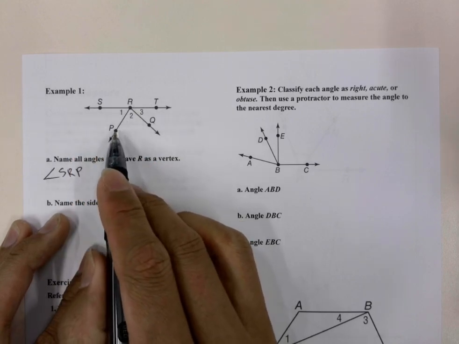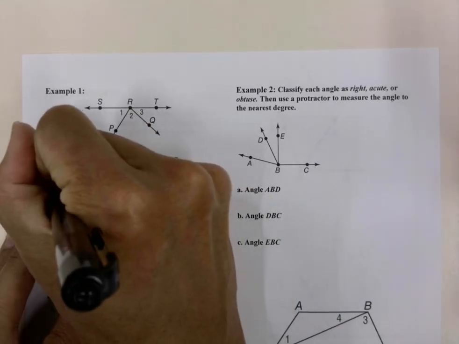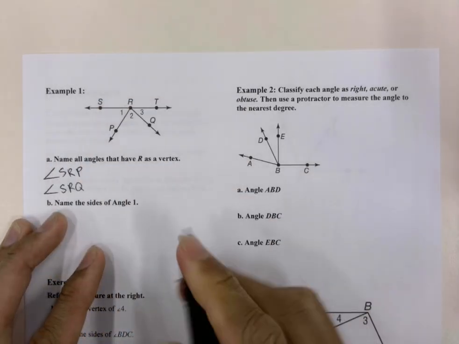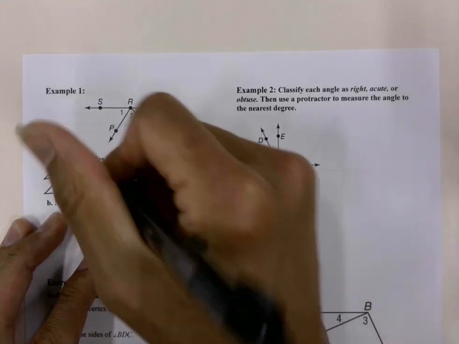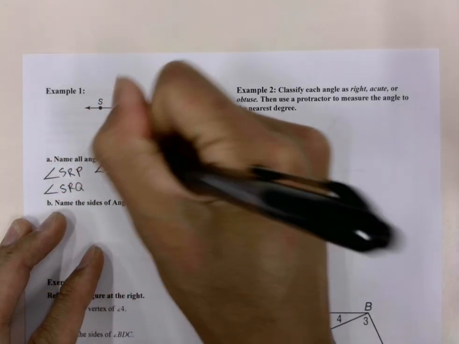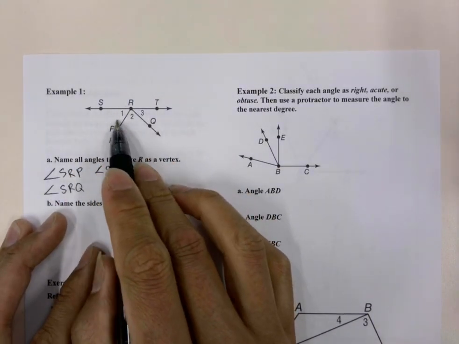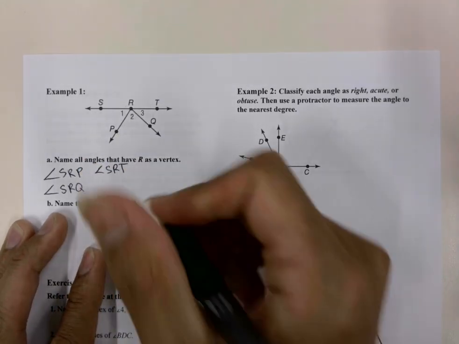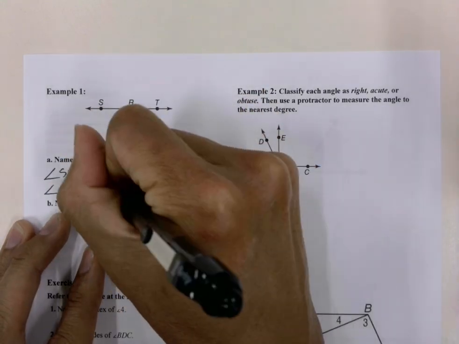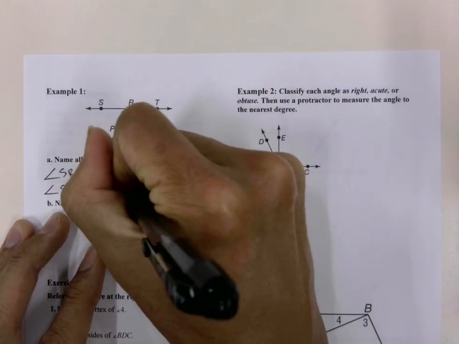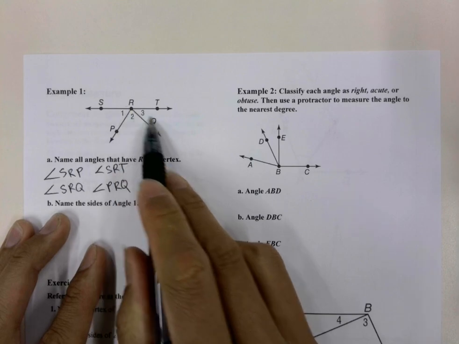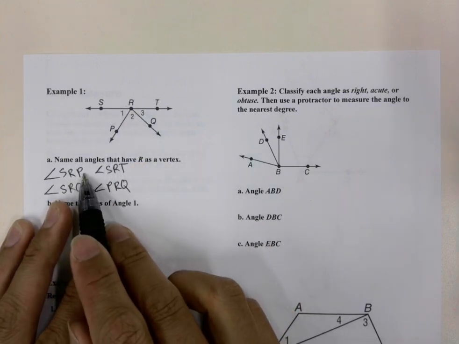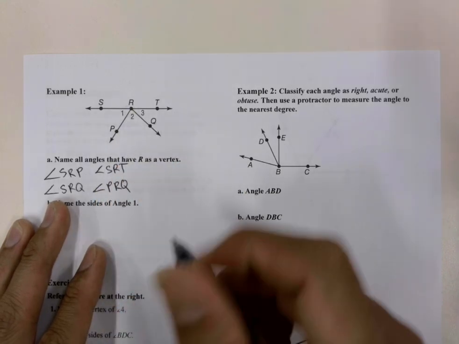Next, let's go ahead and exhaust all the S's. We have SRQ. The next one is SRT. Now SRT is a straight line, but that's an angle. That's a 180 degree angle. Now let's look at this one, P. We go P, R, Q. And we could say P, R, S, but that's the same as SRP. But we're going to say P, R, Q is a unique angle.